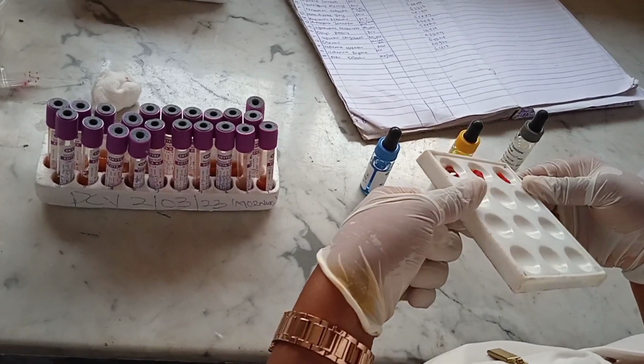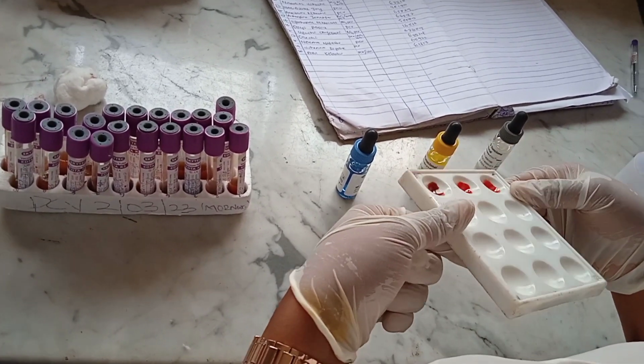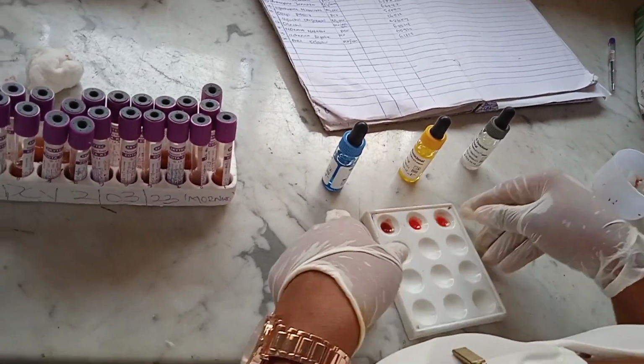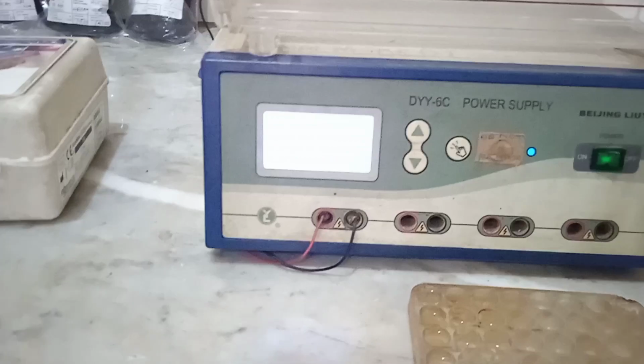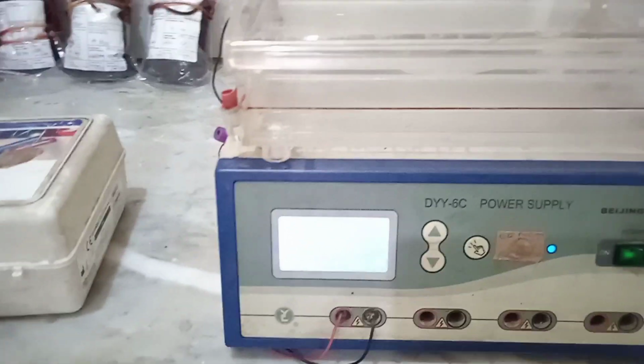So this is basically how blood grouping is done. And this is also the electrophoresis machine used in doing genotyping. We are basically just running the test here where the blood has to separate and all of that. It's a whole detailed procedure actually.